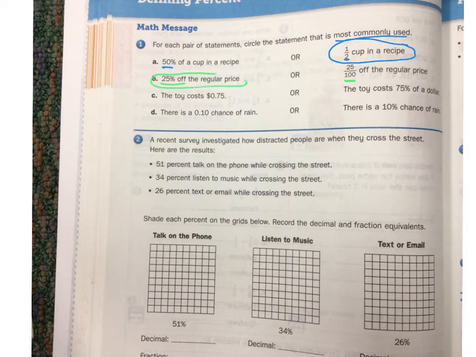The toy cost 75 cents in decimals. Or the toy costs 75% of a dollar. Well, that sounds really goofy, right? We use decimals. And finally, for the last one, there is a 10/100ths chance of rain, or there's a 10% chance of rain. We use percentages.